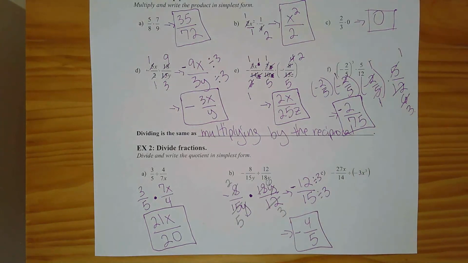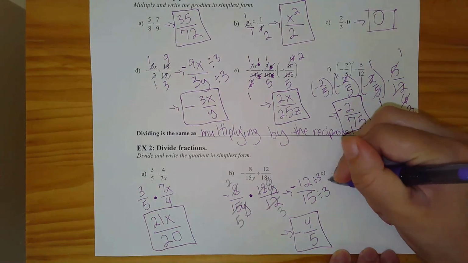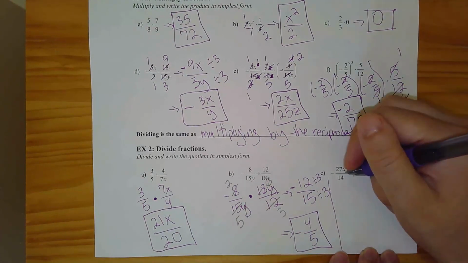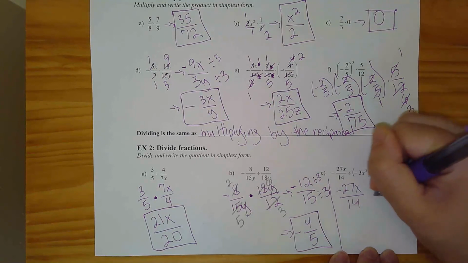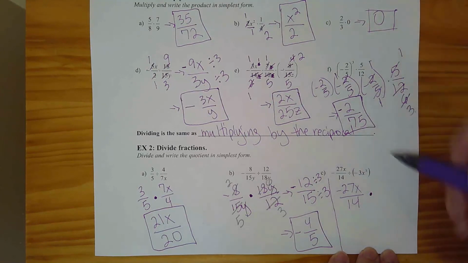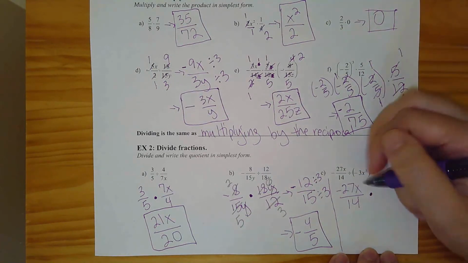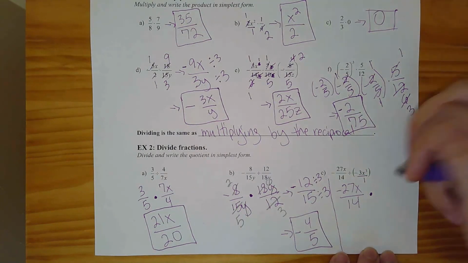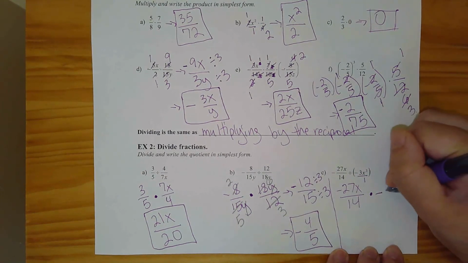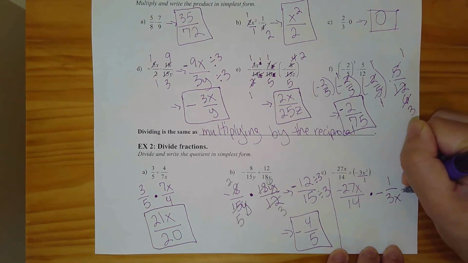Last one I have over here is 27x over 14 divided by negative 3x to the third. If I want to write this as a multiplication problem, it would be 27x over 14 times the reciprocal. So the reciprocal for this one, if it helps, this is really over 1. So your reciprocal would be negative 1 over 3x to the third.